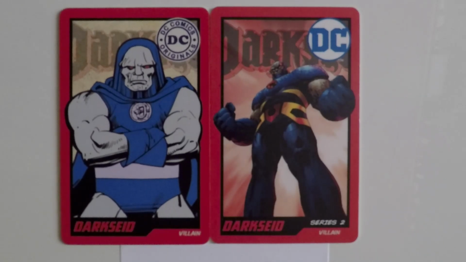Again, huge difference in design. I love the Series 2 design. It's amazing. The Series 1 design kind of looks like, well, he isn't that scary, but that Series 2 design with the view that they chose and the angle, wow, he really looks like an amazing villain. So I love this card, I love its design, not only because it's the most rare card in there, but also because the design is really cool. But yes, it helps that it is the most rare card in the set.